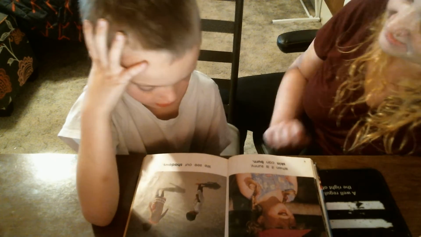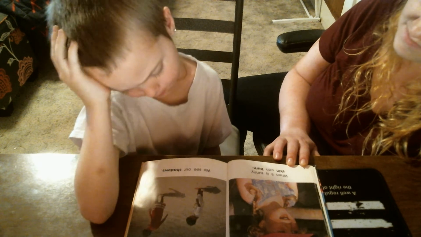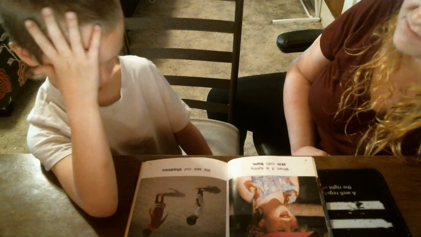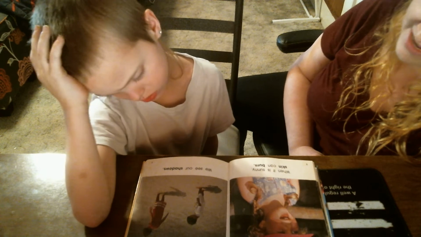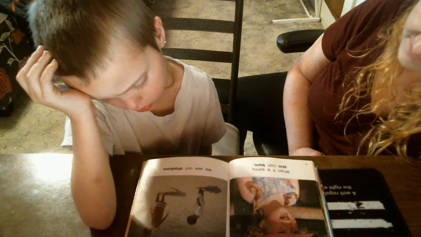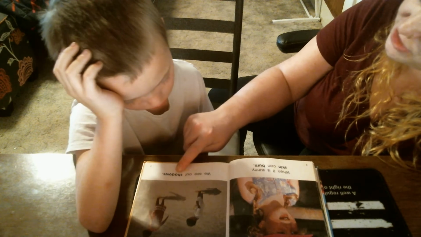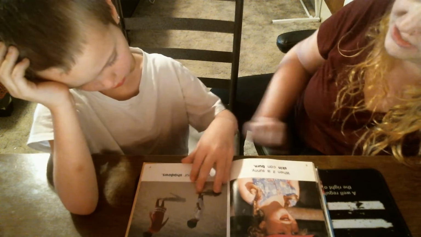When, what does that say? We, yep. See. It's our. If you need to look at the picture to help, what are they looking at in the picture? Butter. Shadows. Shadows. Yeah, see, they're looking at their shadows.